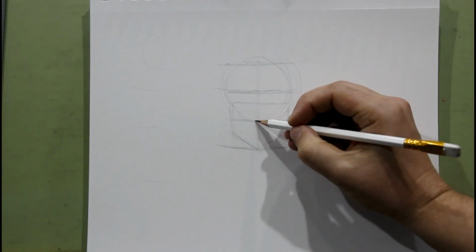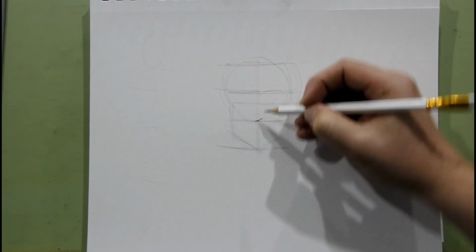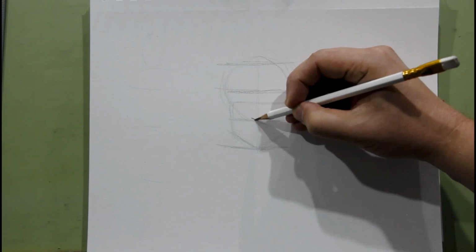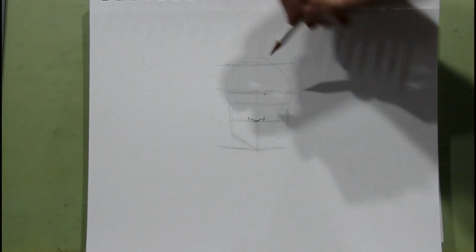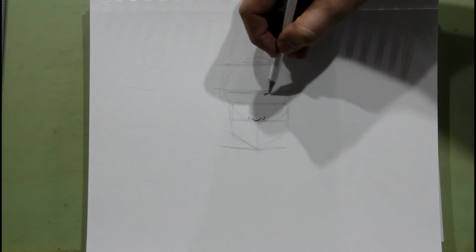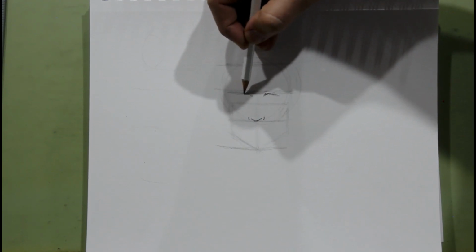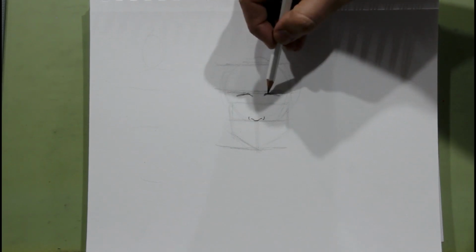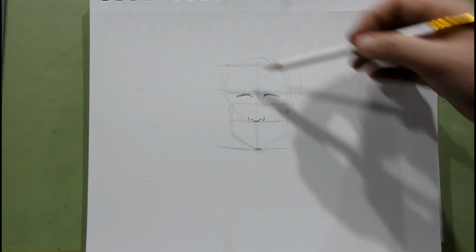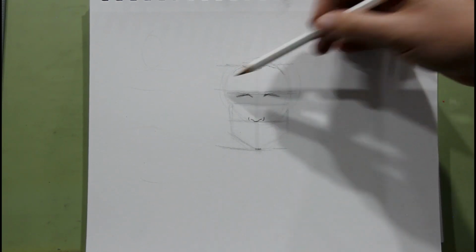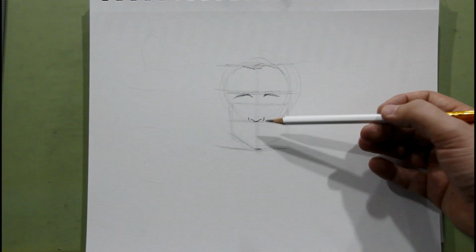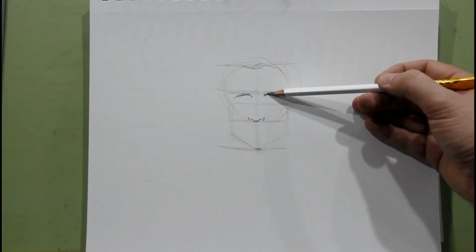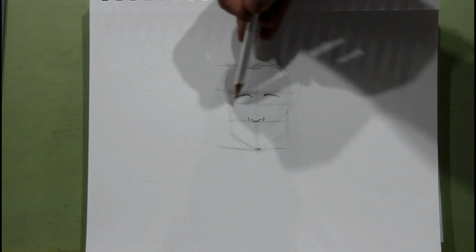Those sections tell me the bottom of the nose, the top of the eyebrow, and the bottom of the chin here. And then this is about where the hairline is going to be. That gives me a good idea of where to go from there. So I know the bottom of the chin, the bottom of the nose, and across the eyebrows. From there, I know my eyes are going to go about here.